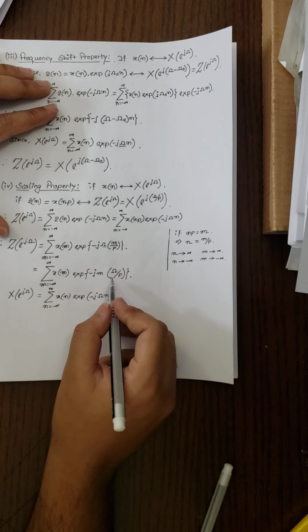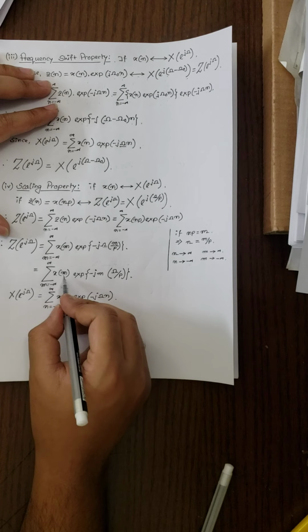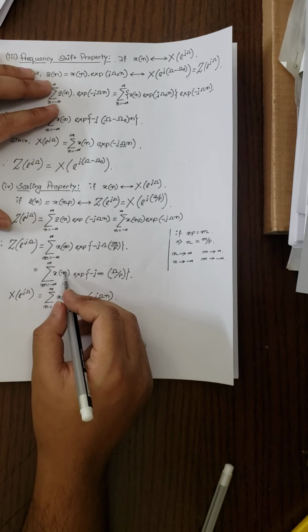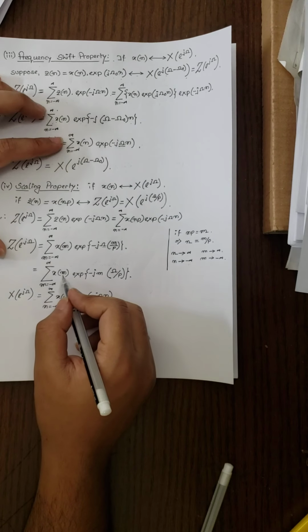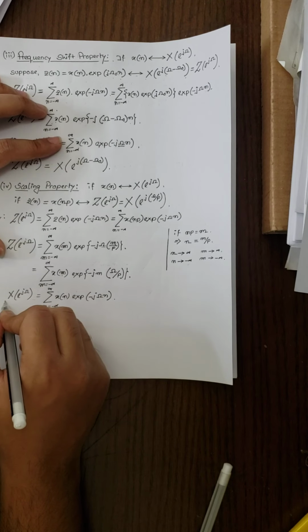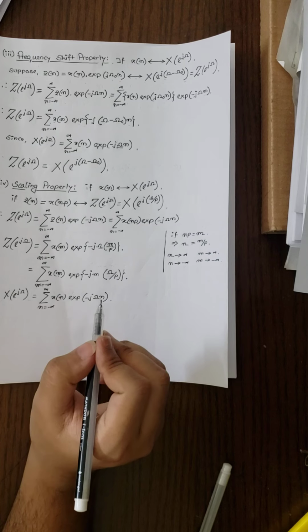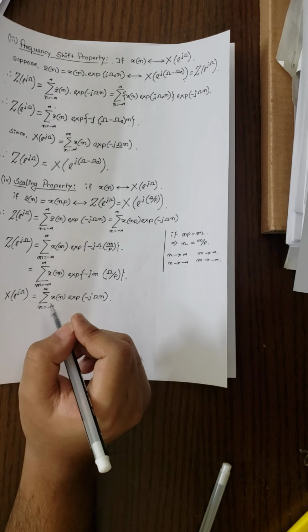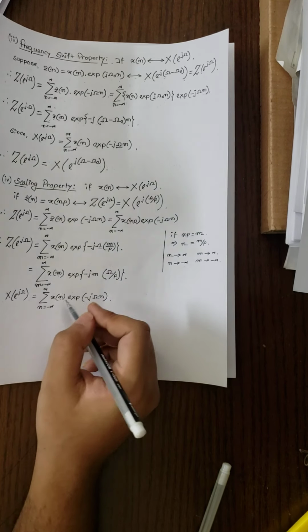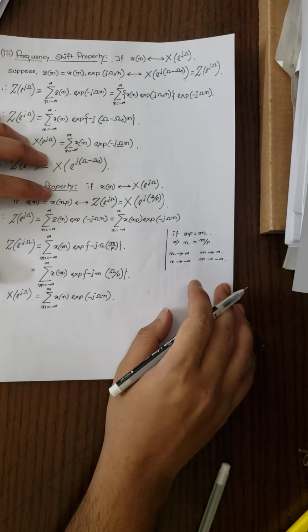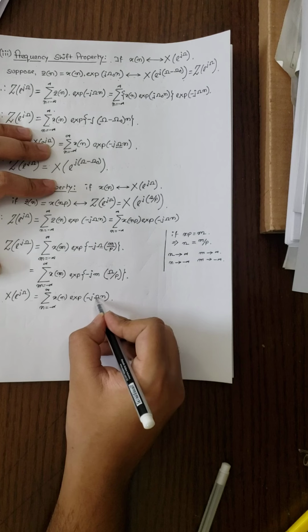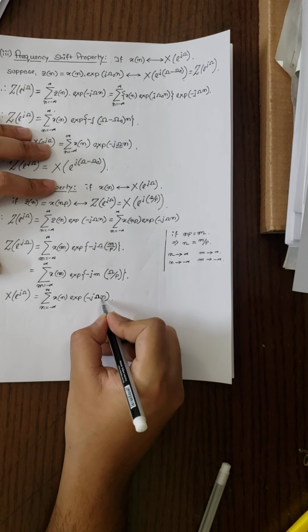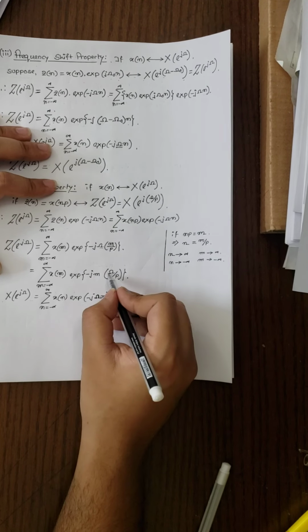But this doesn't matter in our case, because whatever might be the variable in the time axis, the Fourier transform will remain the same. But what we are concerned with is that omega in the frequency domain has changed to omega over p.